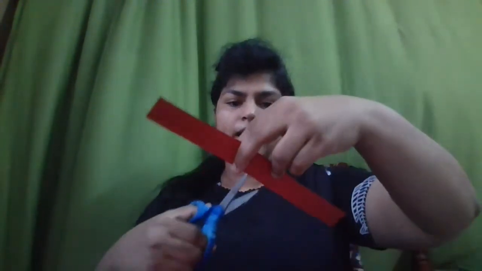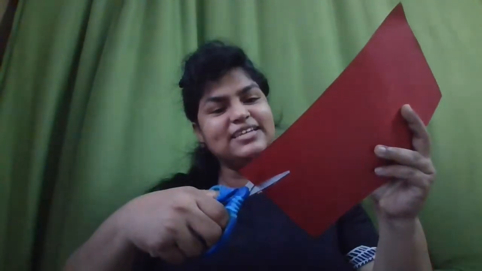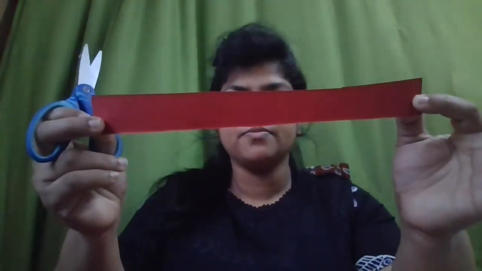Once you've done this, fold it into equal parts, keep it together, and cut it from the center. Fold it equally and cut it in the center. Now keep this aside. Take the same paper again and cut another strip. It's okay if it's not straight. Just cut it. I just want a strip. Clear?